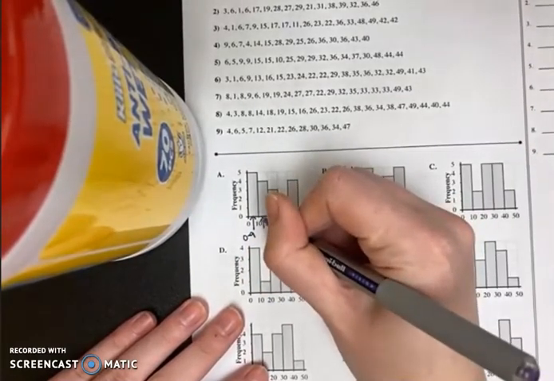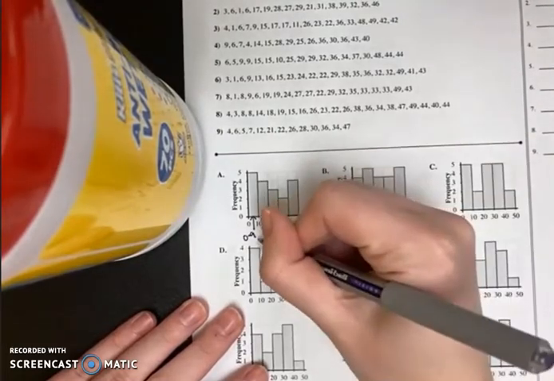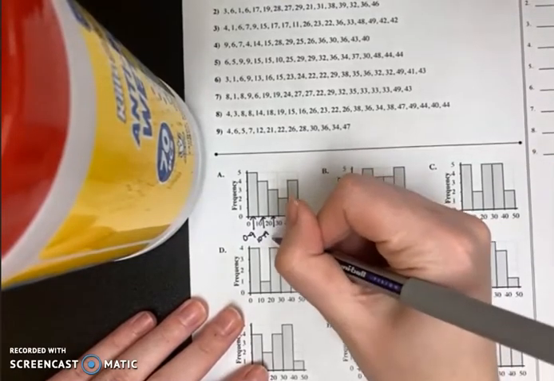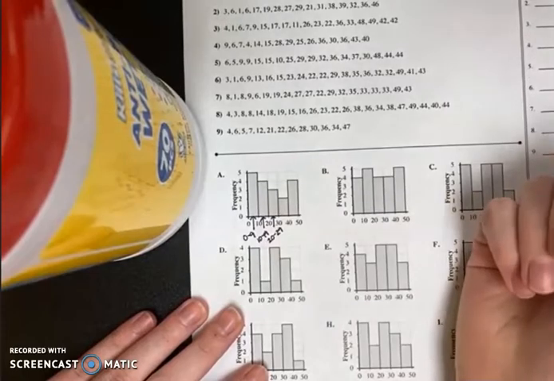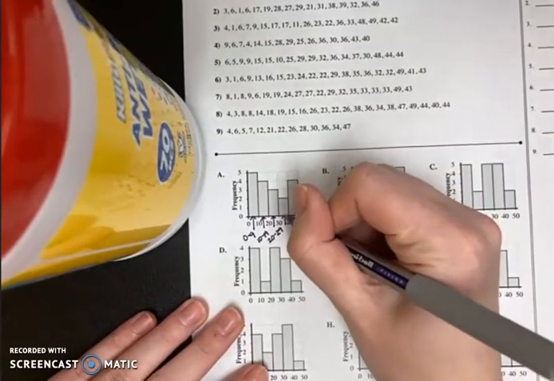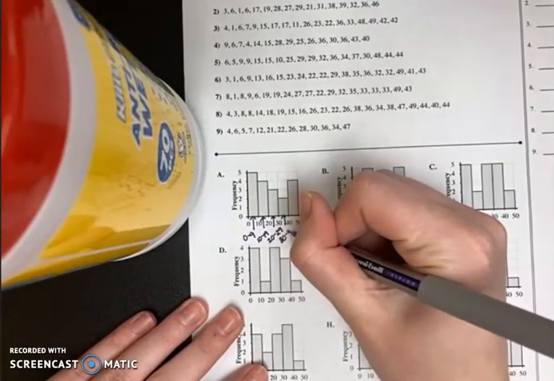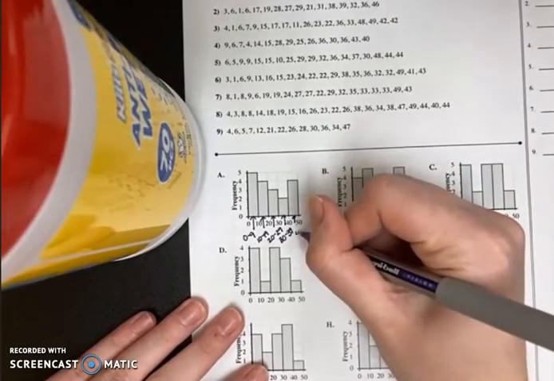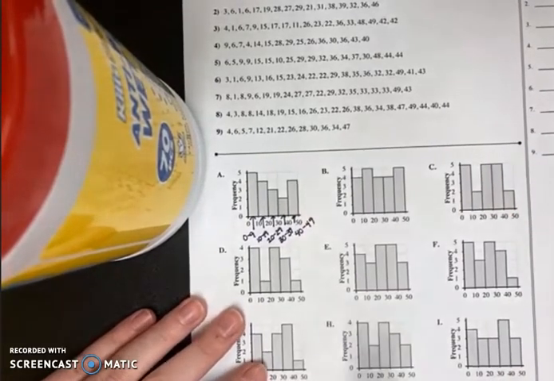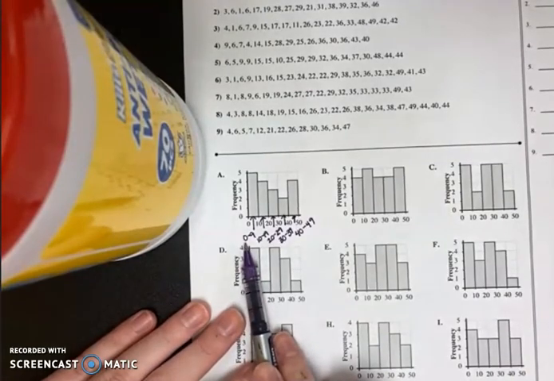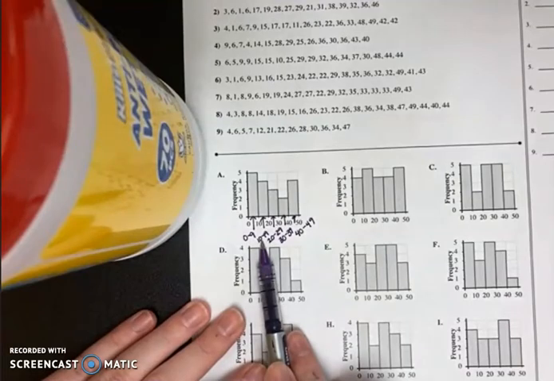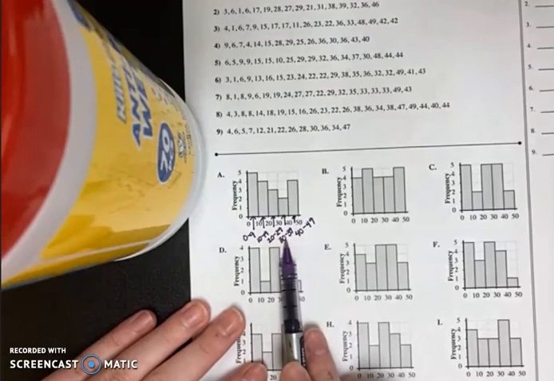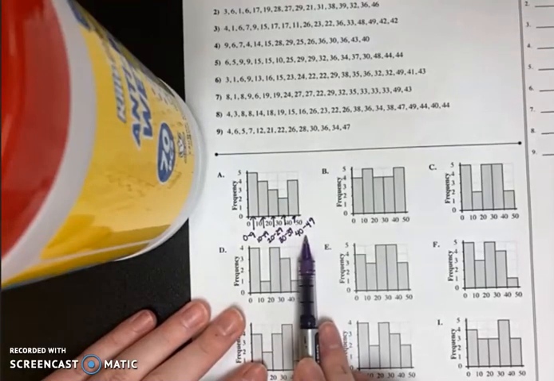The second bar is where 10 starts, so it's going to be 10 to 19. The third bar starts at 20 and will end at 29. The fourth bar will start at 30 and end at 39. And this fifth bar will start at 40 and end at 49. So that means all of the 1s will be in the first bar, all of the 10s will go in the second bar, 20s will be in the third bar, 30s will be in the fourth bar, and 40s will be in the fifth bar.